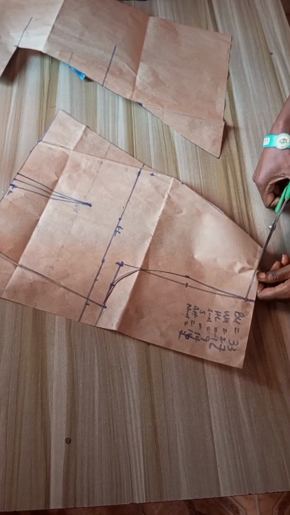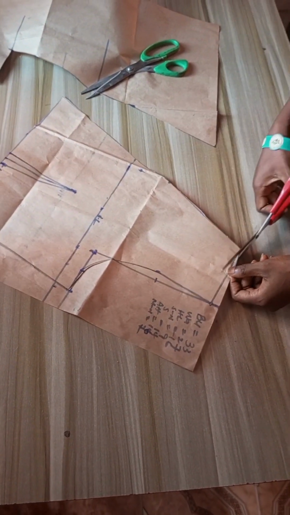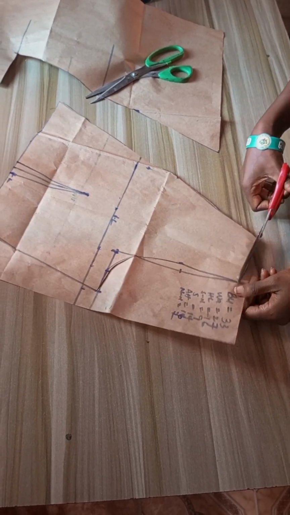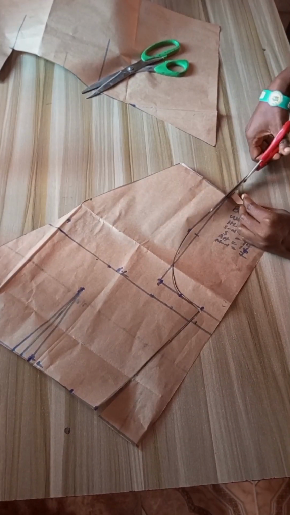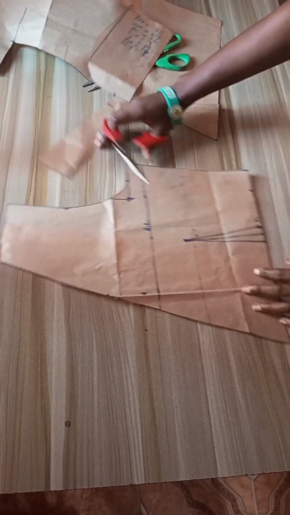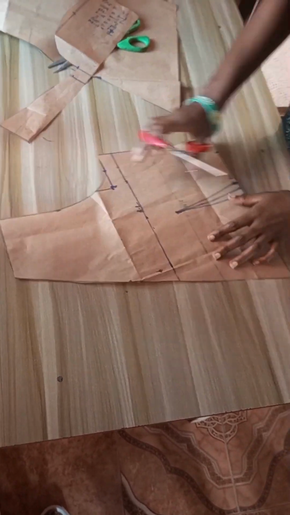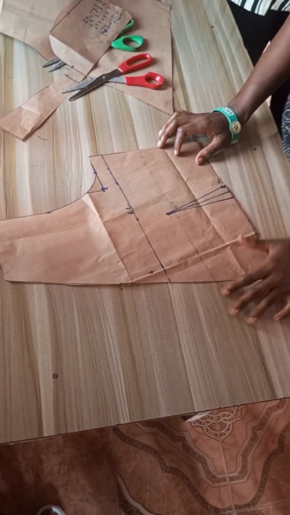Remember to always cut out your pattern paper neatly so that there won't be any excess when you are cutting out your fabric. And also remember to add your stitching allowance, horizontally and vertically. Remember to add all your stitching allowance.